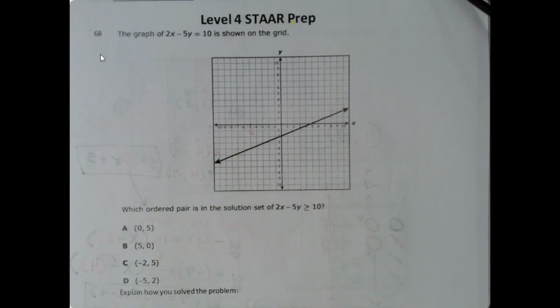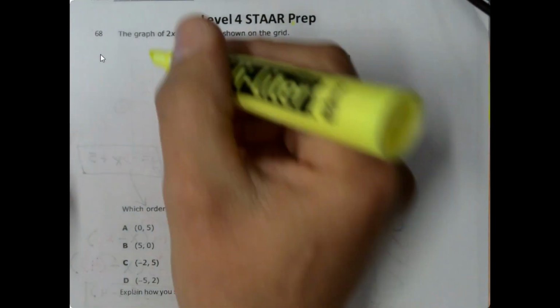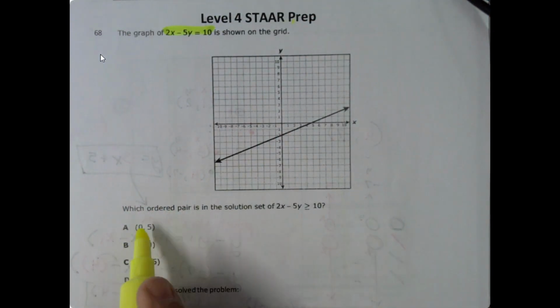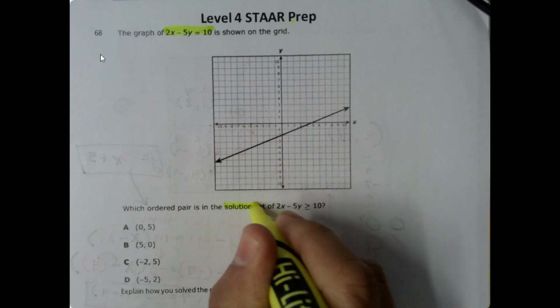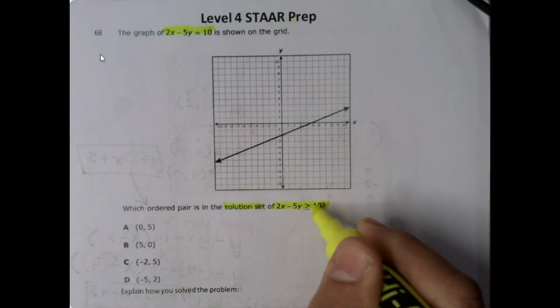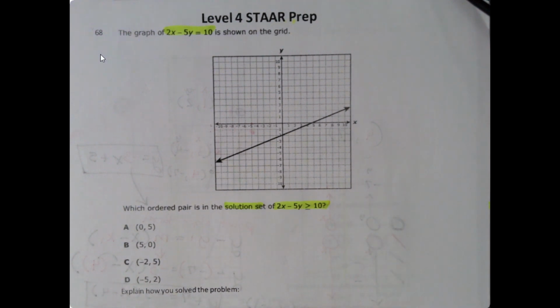Number 68, it says the graph of 2x minus 5y equals 10 is shown on a graph. Okay, they're telling us that. I'll highlight it. Which ordered pair is the solution of 2x minus 5y is greater than or equal to 10?